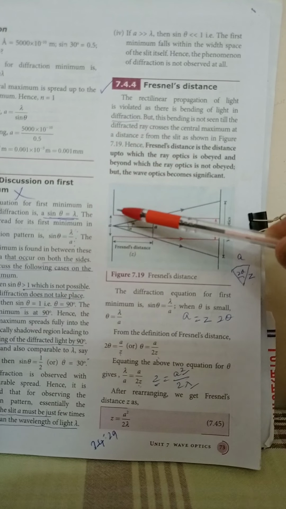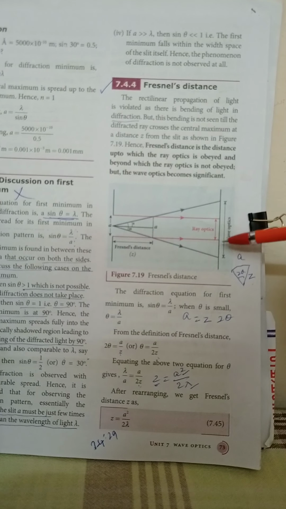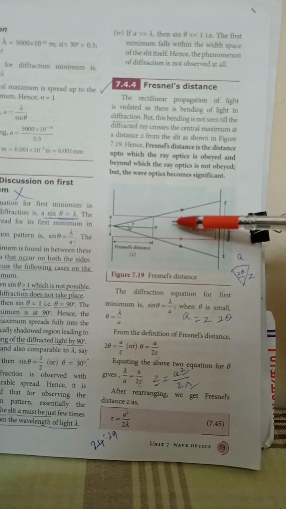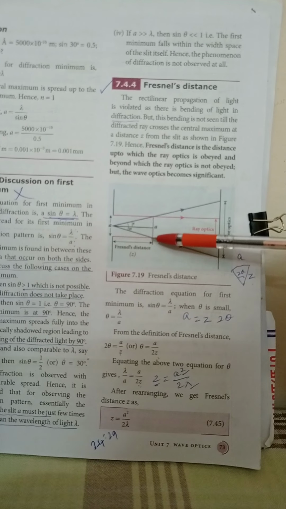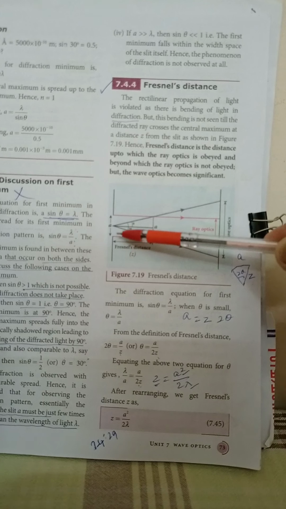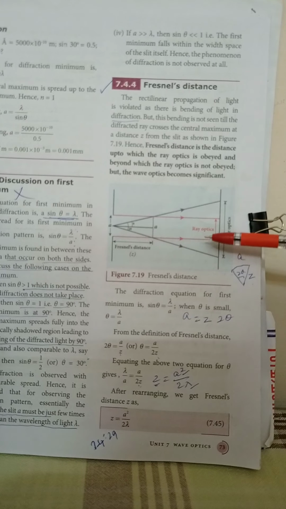So in this diagram, this is the slit and this is the central maxima, and this is the geometrically shadowed region. Only in the region between this, ray optics is obeyed, and up to this distance, that is the Fresnel's distance, light will behave as a ray, beyond which light will behave as a wave.